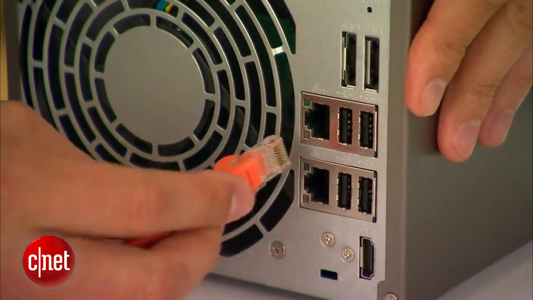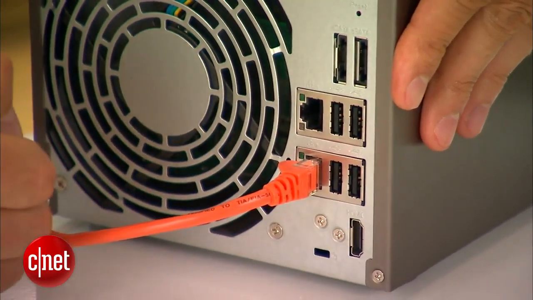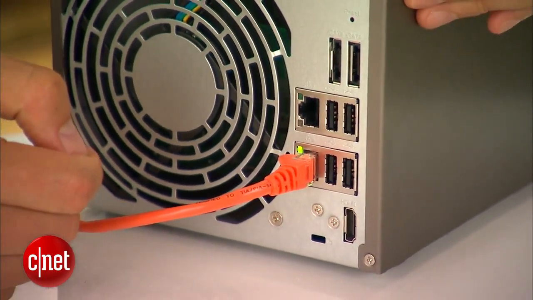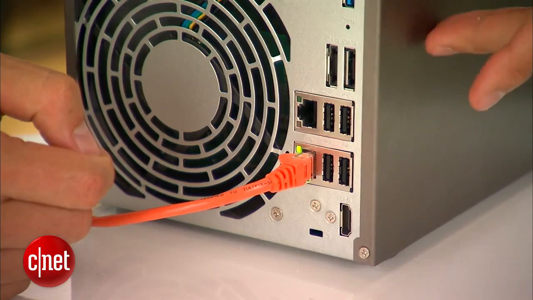The server comes with 2 gigabit Ethernet network ports. You only need one port to make it work, but you can use both at the same time for either load balancing, fail-safe, or performance-enhancing purpose.